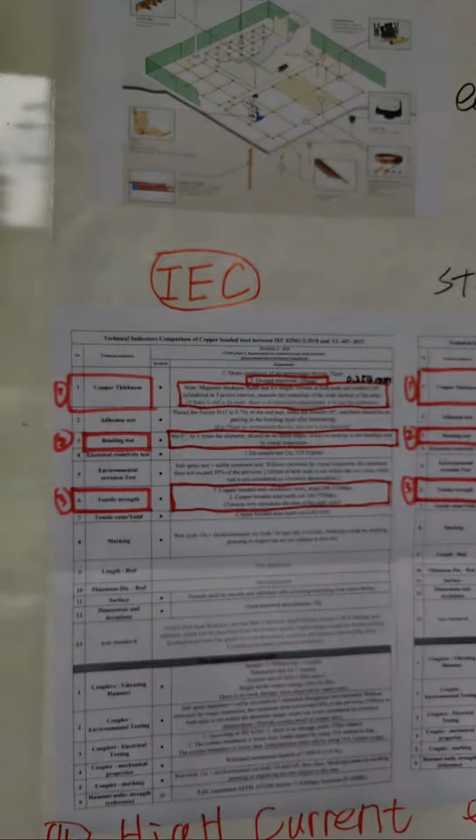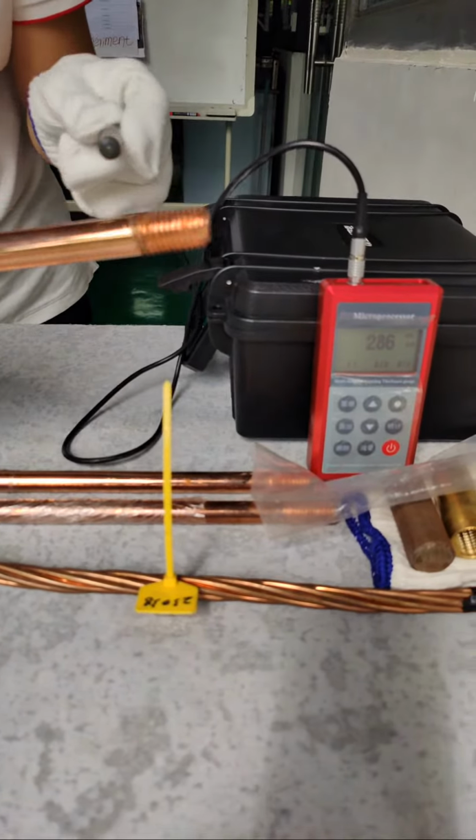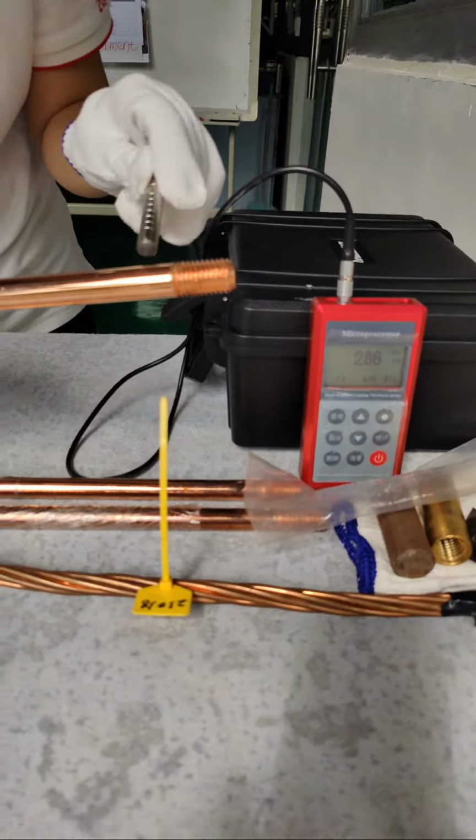Let's choose another end. Okay. The second end for the IEC test. The first point.